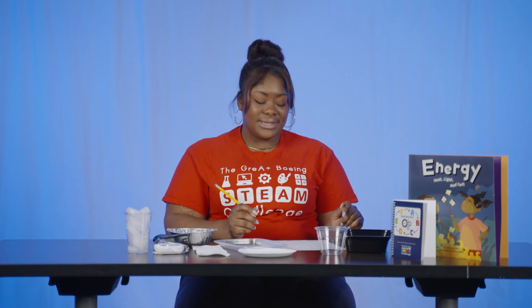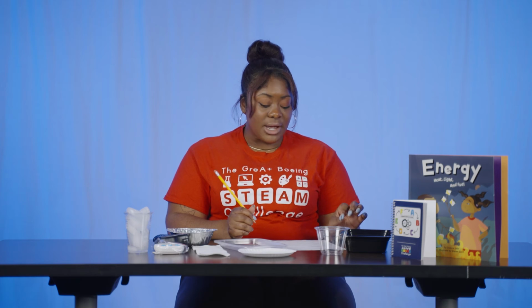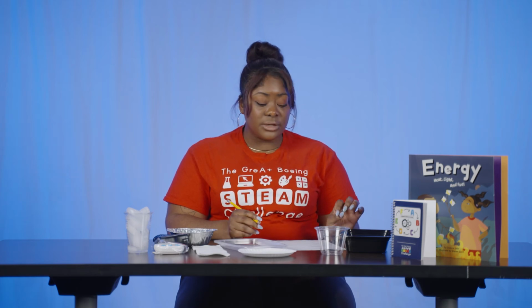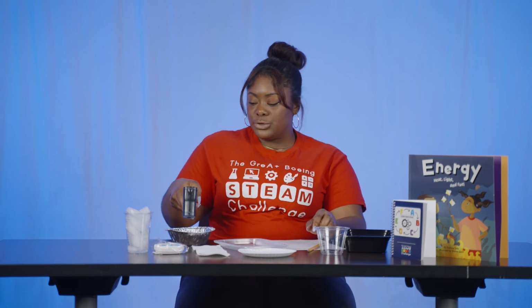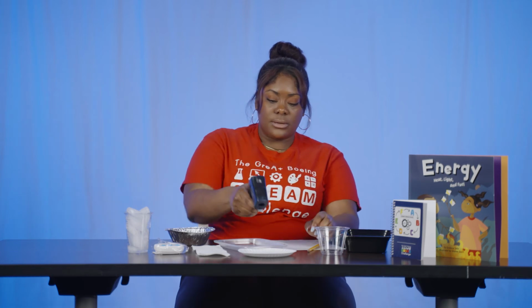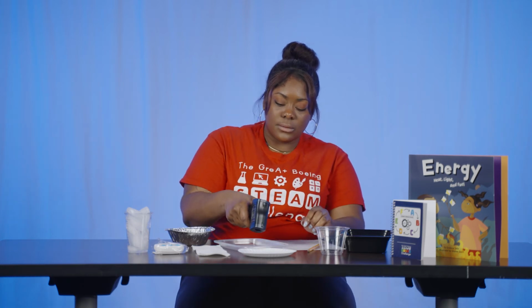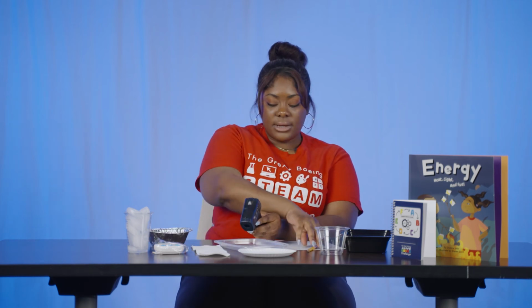Number 3 says measure the temperature of each conductor in degrees and write the thermometer readings below. So this was 70.9.